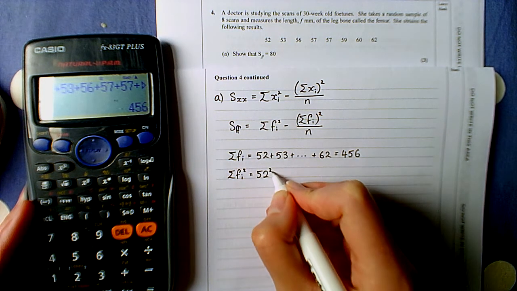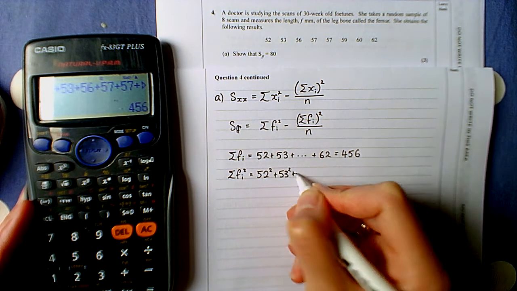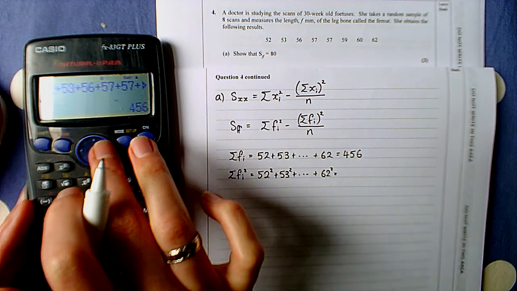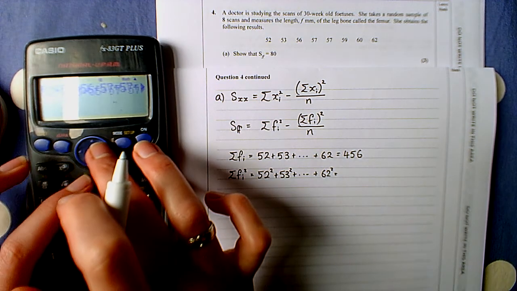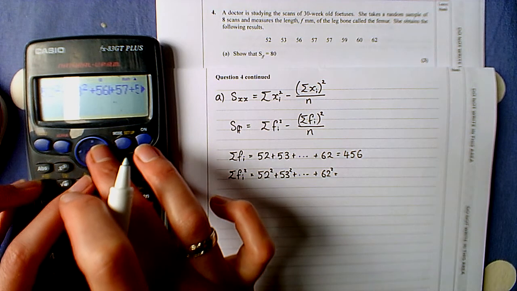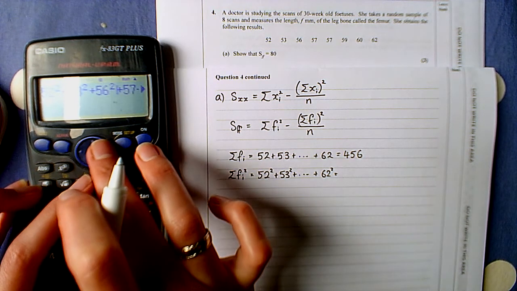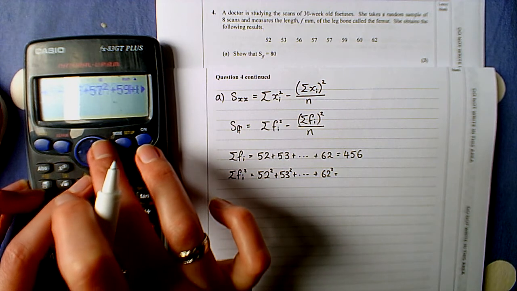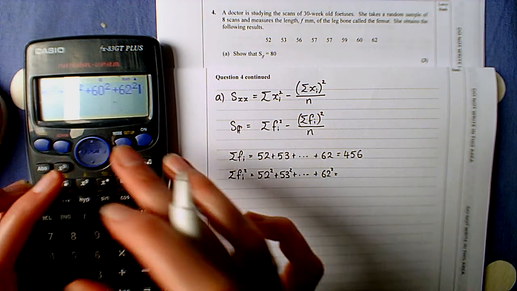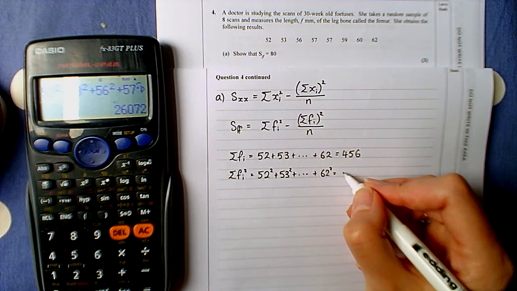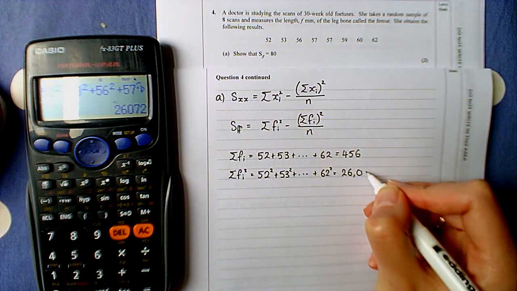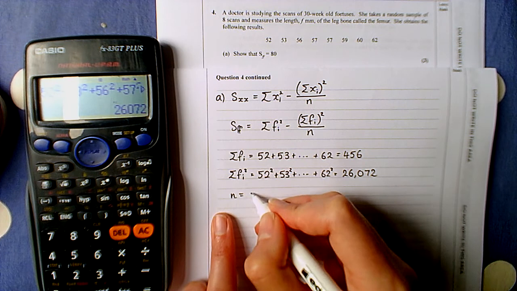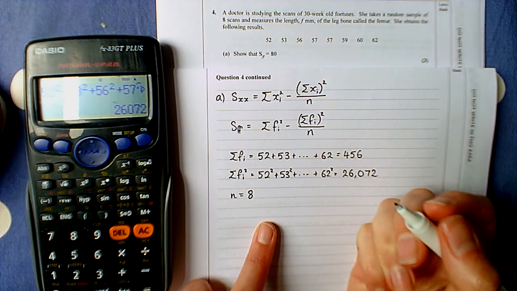So that's 52 squared, add 53 squared, and so on until I get to 62 squared. Now I can go in here and put the squareds on. And now I get 26,072. And also I know that n is 8 because there are 8 pieces of data.